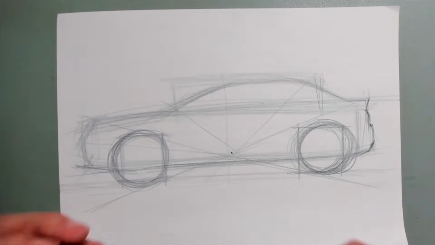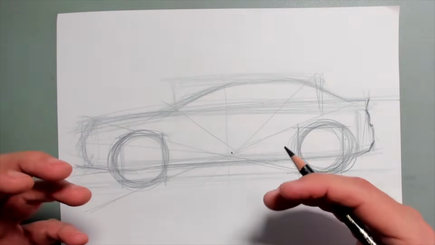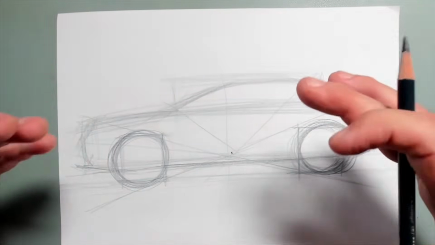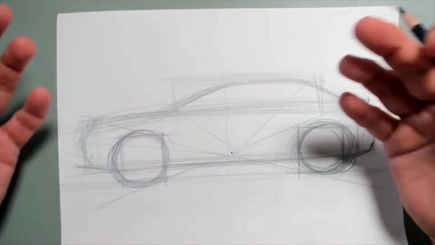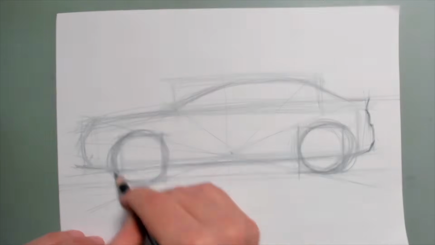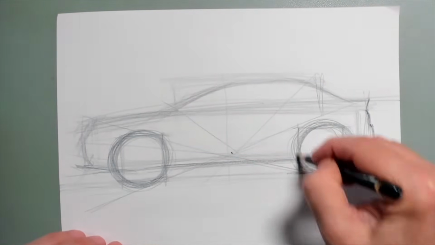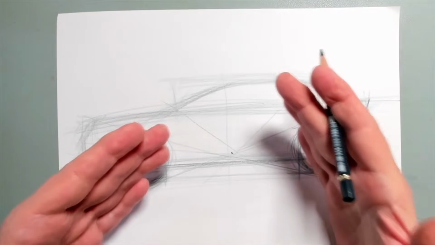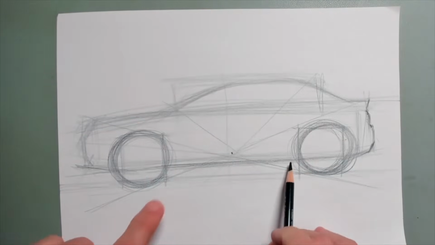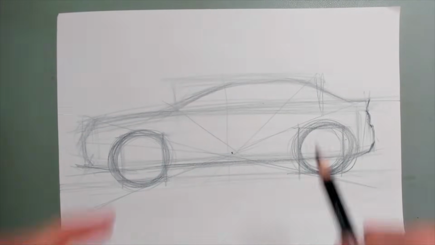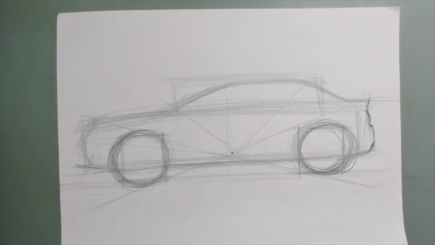So how is this going to be represented on our sketch? Very simple. The wheels that I made, they will be in perspective. And therefore, I can see also the two wheels that are on the other side in perspective.